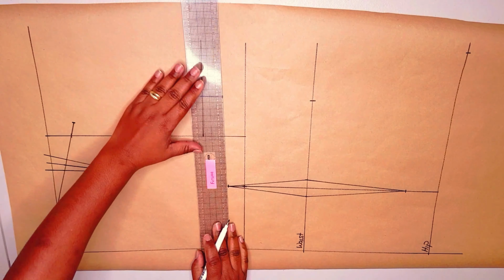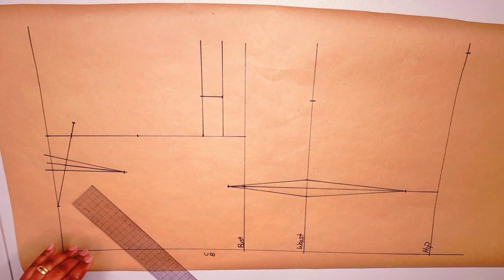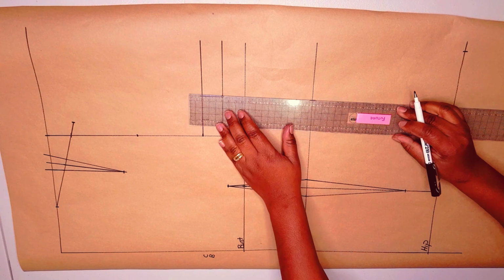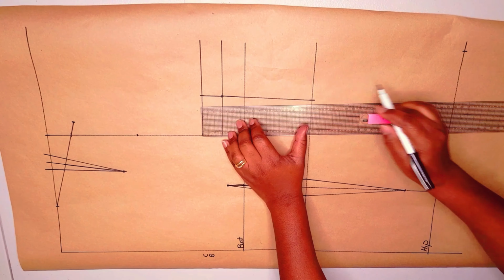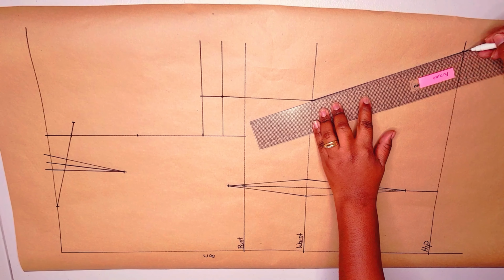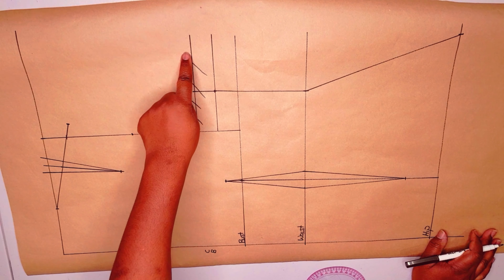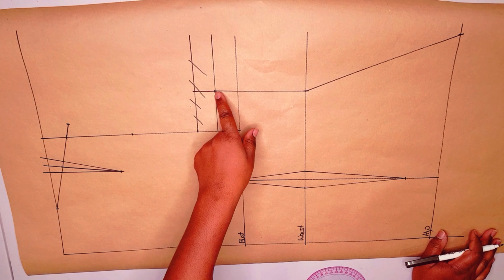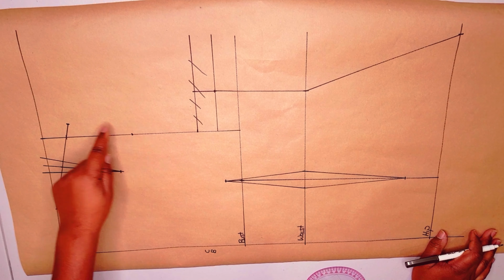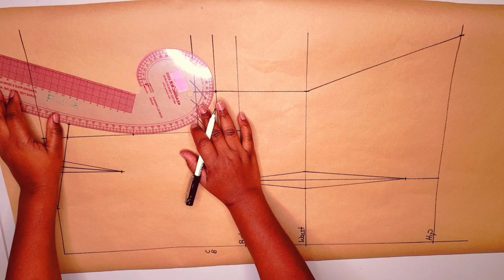Put a mark and square another line there. We're going to connect this new point to the waistline and the hip line. Cross out this top line here. Now we're going to use this point that we've lowered 3 centimeters down. Connect this point to this point to this point to form our back armhole. Get your curved ruler to help you with doing that.